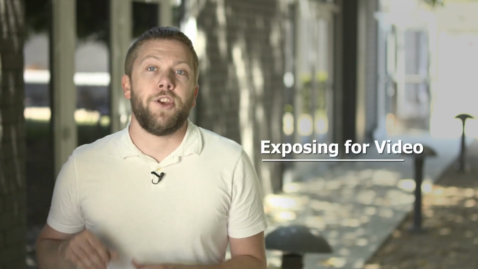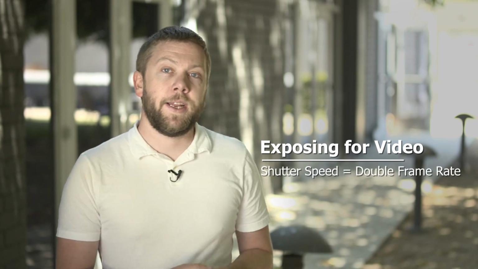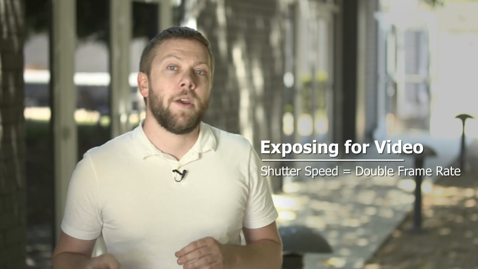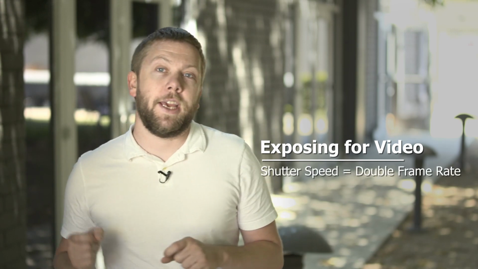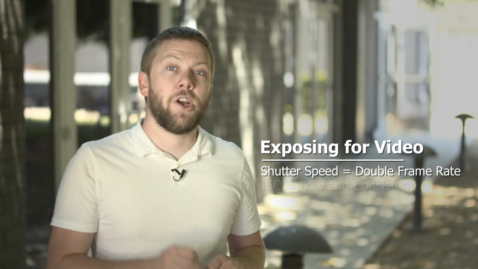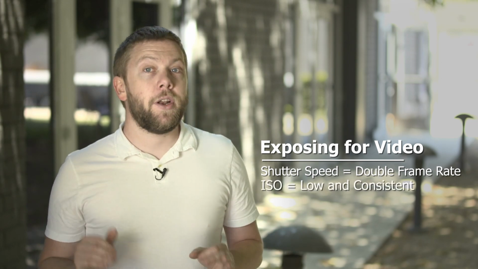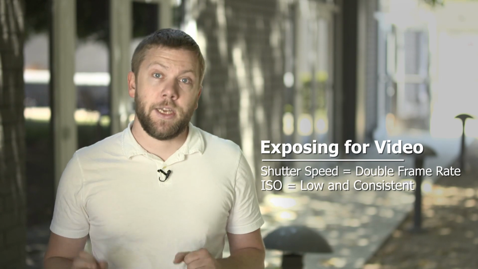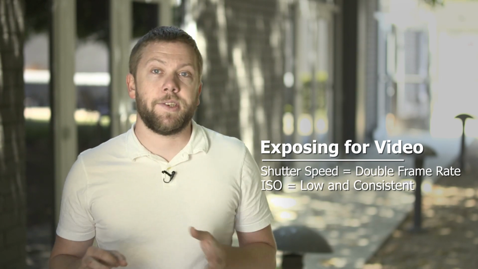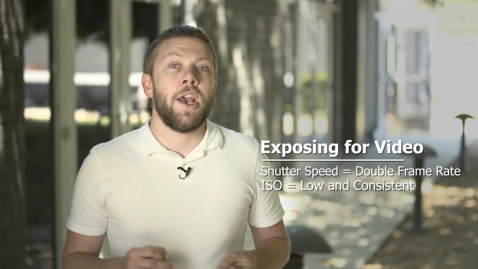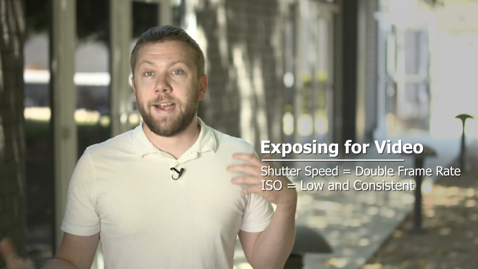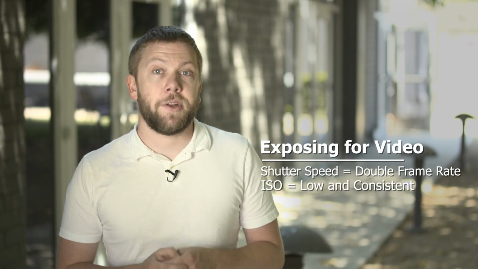With video, you really want to keep your shutter speed at about double your frame rate for normal motion, and you want to keep your ISO as low as possible. Yes, you can adjust your ISO between shots slightly, but it's going to give your color correctionist problems matching the shots. You may notice it. If you go any drastic differences in ISO, you'll definitely notice it.